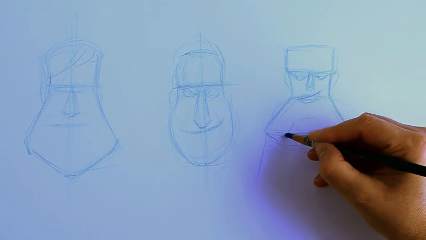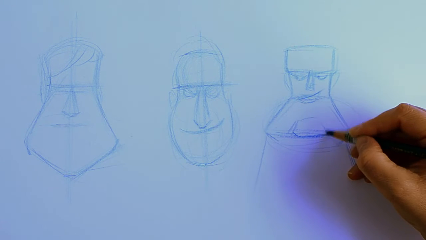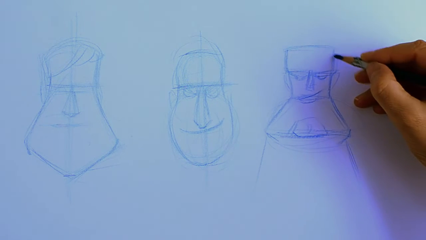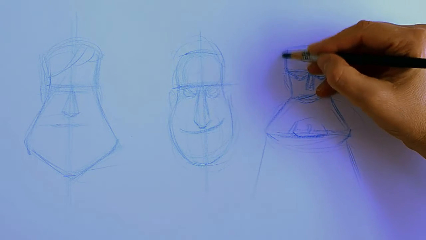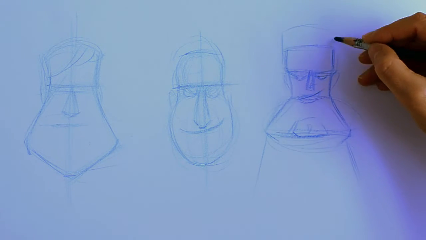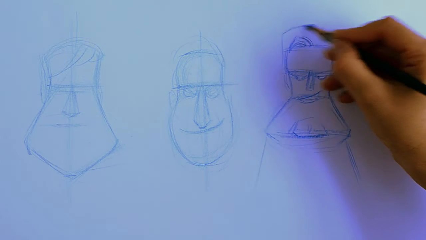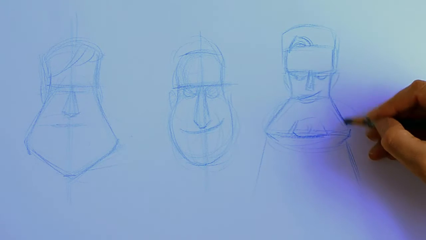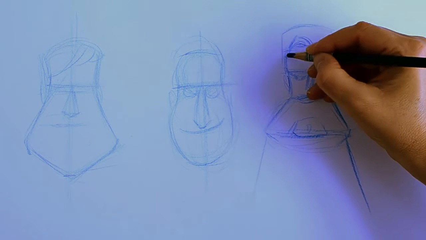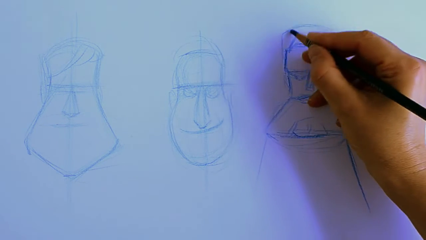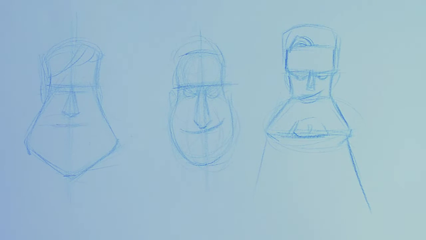Now that we started with this square face, let's give him even a chin here. And what kind of a haircut can we give him? Maybe even a square haircut with some hair chunk falling over his face. There are so many ways of approaching it.